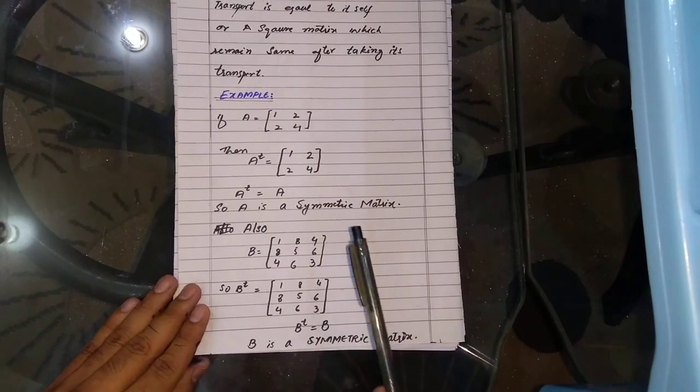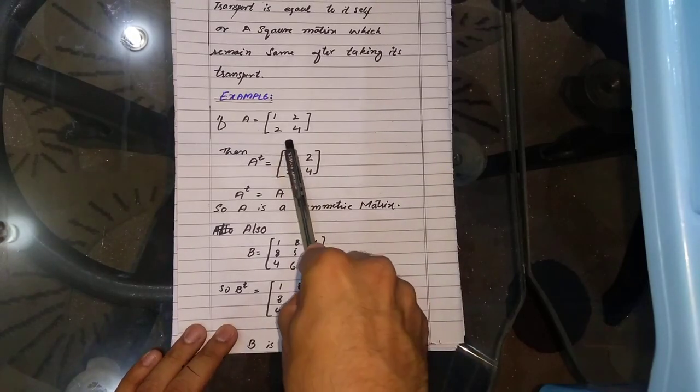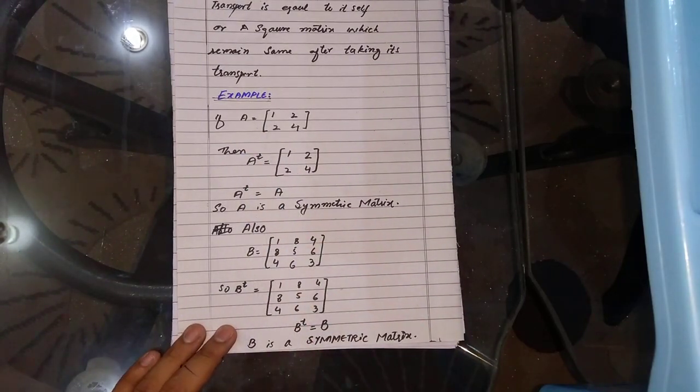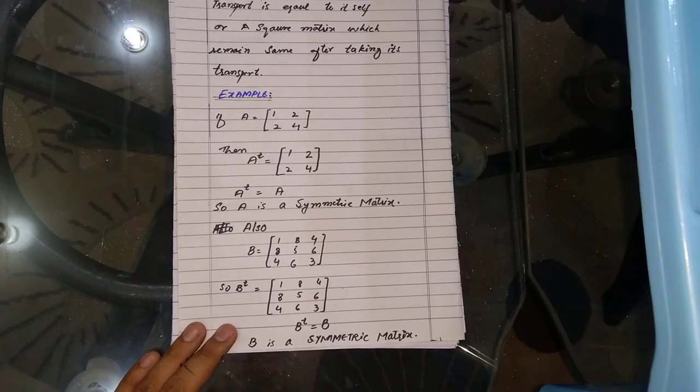Once again student, if you calculate the transpose of a matrix and there is no change in that matrix, then that matrix is called a symmetric matrix. Keep one thing in your mind. If you have a square matrix, then there is a chance that it will be a symmetric matrix. But if it is a rectangular matrix, there is no chance that it will be a symmetric matrix. Symmetric matrix is the property of a square matrix.